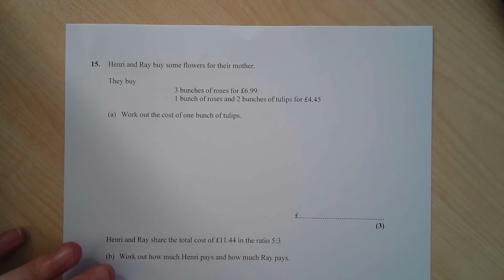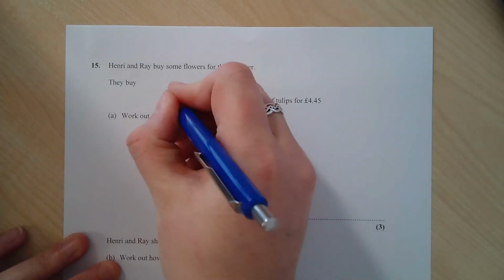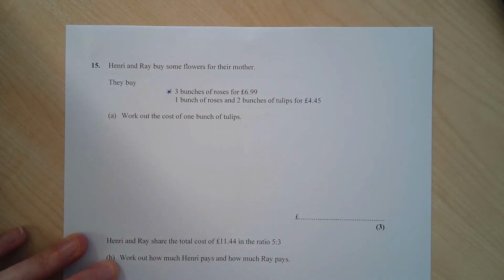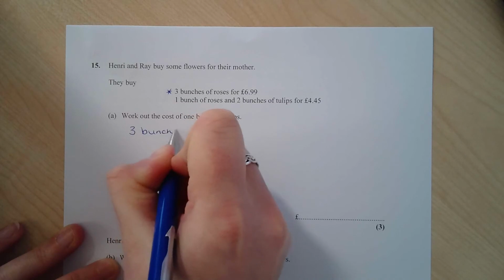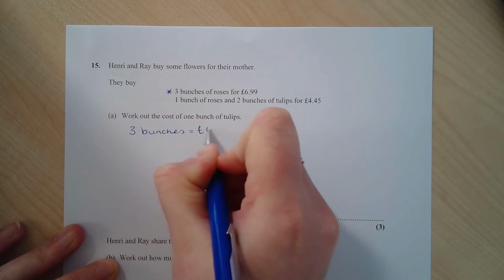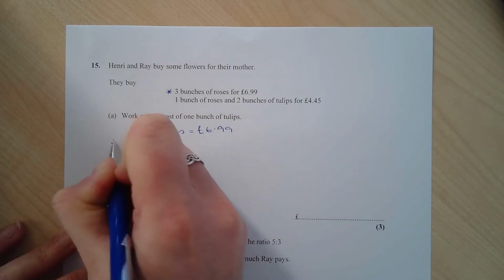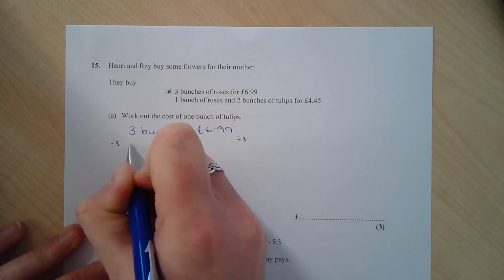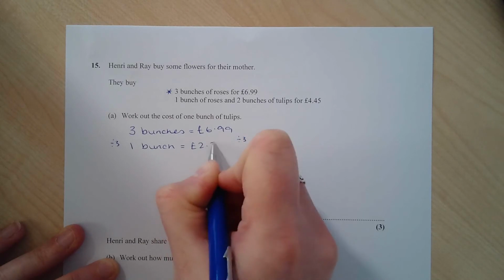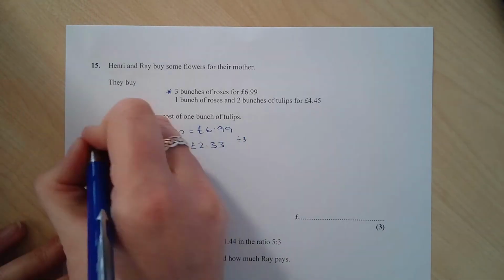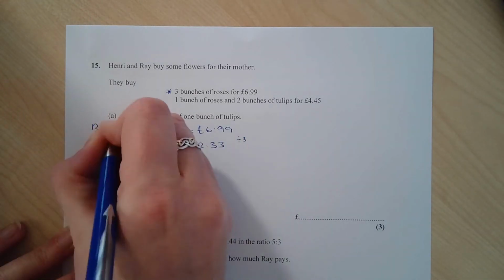Right, question 15, part A. So they buy 3 bunches of roses for £6.99 and 1 bunch of roses and 2 bunches of tulips for £4.45. Right, so the first thing I'm going to do is use this one to work out the cost of 1 bunch of roses. So 3 bunches is £6.99. If I divide that by 3, that's going to tell me that 1 bunch is £2.33, and that's for the roses.